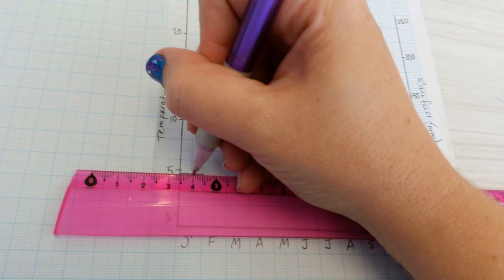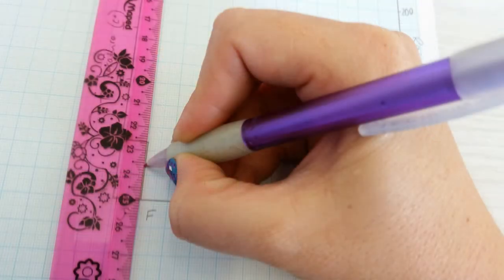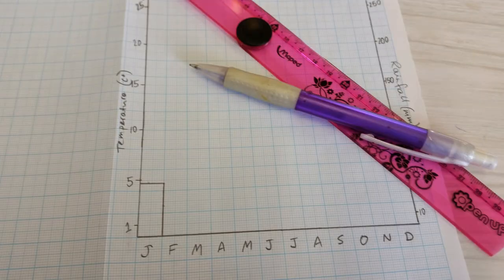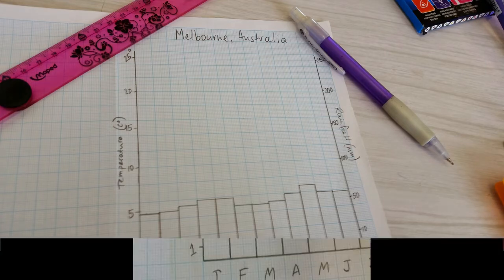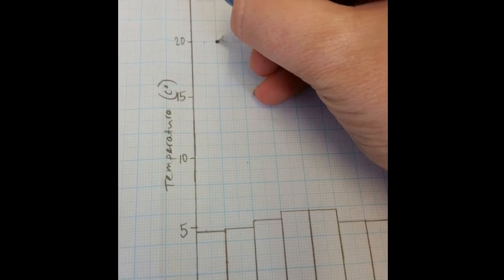Still using our ruler, make a short line across for that centimetre that is January, and then use our ruler to go down vertically to complete our bar for January. Now you need to go through the whole process for all 12 months of the year until you get something that looks like this.